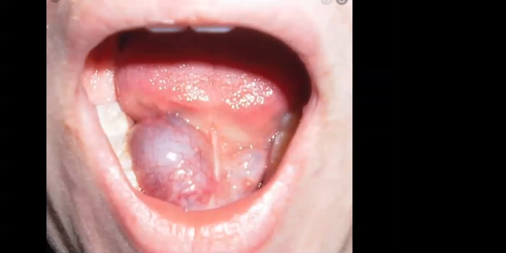So this is what we call a ranula. It resembles a frog's belly. See, ranula is a question. It is a mucus extravasation cyst. There are two types of cysts: mucus extravasation and mucus retention cyst. Both are common in the oral cavity. But if they ask you per se what is ranula, it is a mucus extravasation cyst.